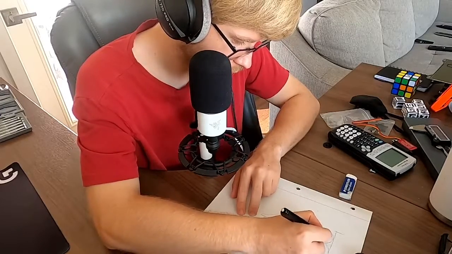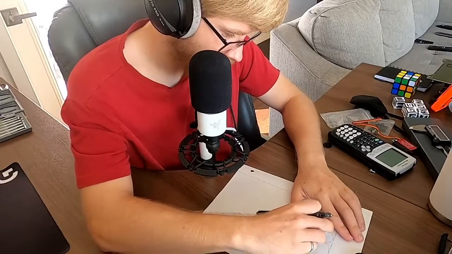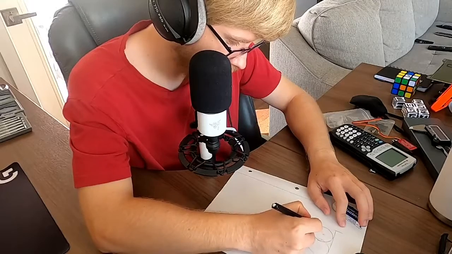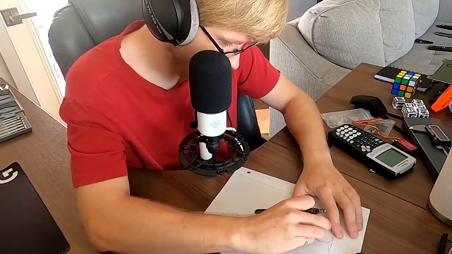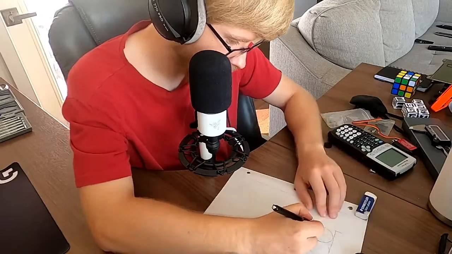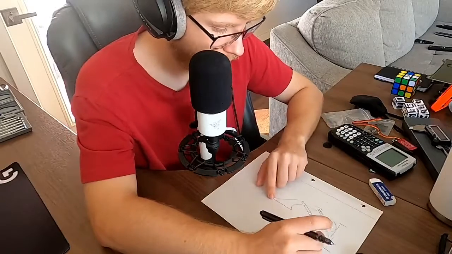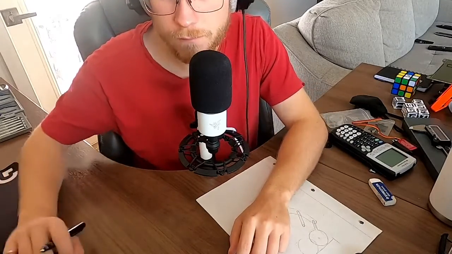Here, the second arm going, which will be connected directly to the gear. Nozzle. This goes back. That peels off.